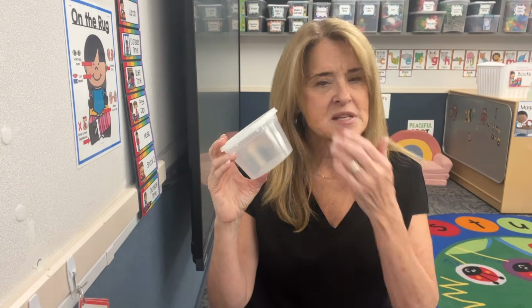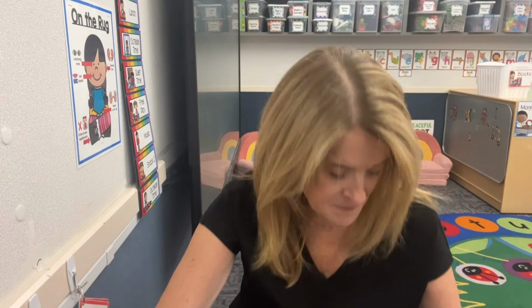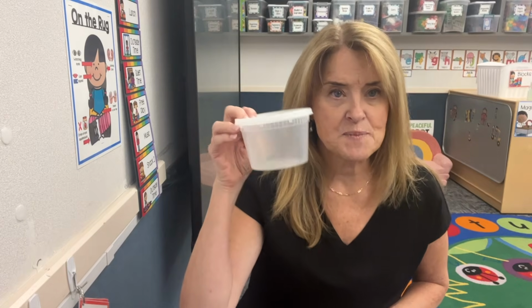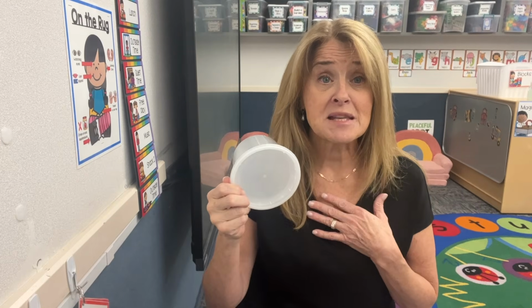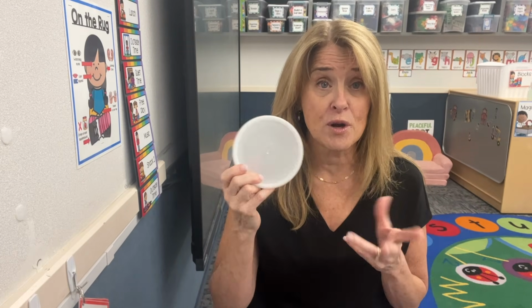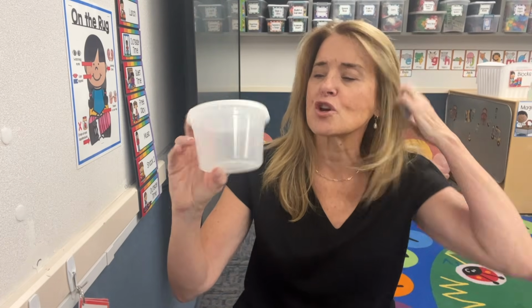So I came up with this genius idea, you guys. I thought, well, what if I made it so that you didn't need one of these tubs for every letter, 26 tubs? Guess what? That takes up a lot of space. That's what I have from Lakeshore because I've already purchased them. I purchased them at least 10 years ago.